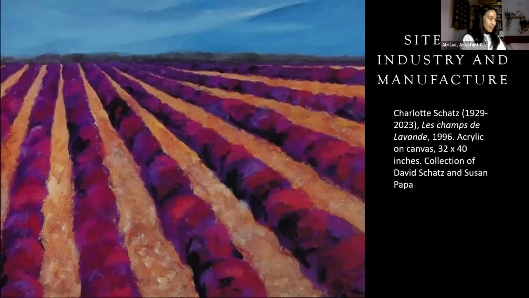And so next, we'll talk about sites of industry. Now we're really thinking about the actual buildings. As you look at this slide, you might be thinking, Abby, this is not a site of industry. And I will say to you, you're right, it's not. This is a lavender field in France. But I wanted to use this painting because it is a very important work in the transition of Schatz's practice yet again. During this time, in the 1990s, Schatz had listened to a series of talks on the toxicity of these different materials that she was using, whether plastic or the metals.